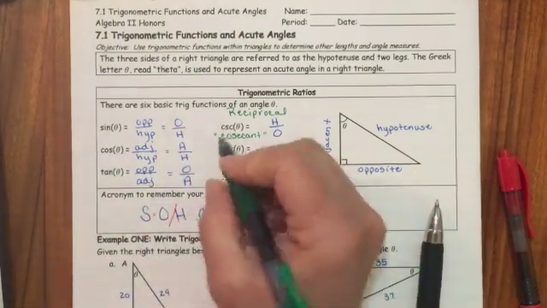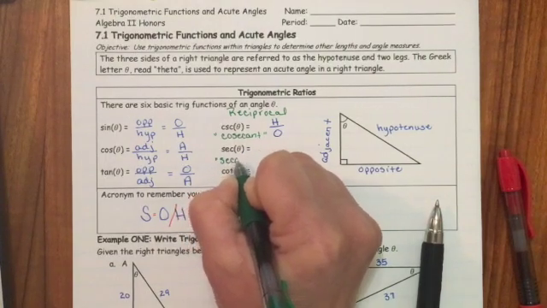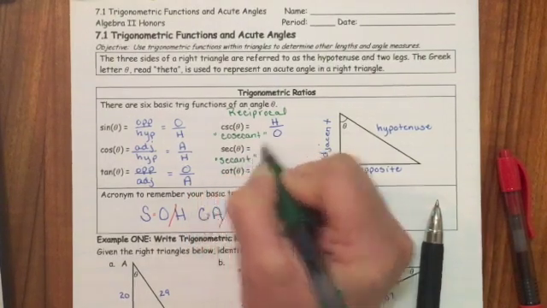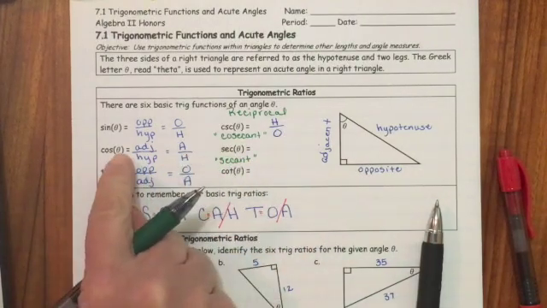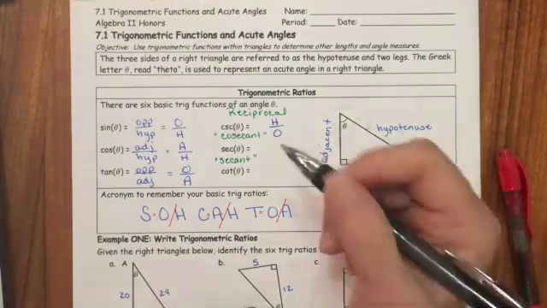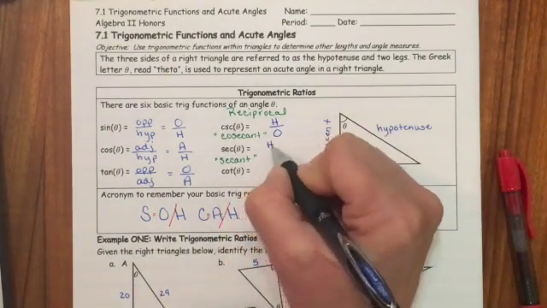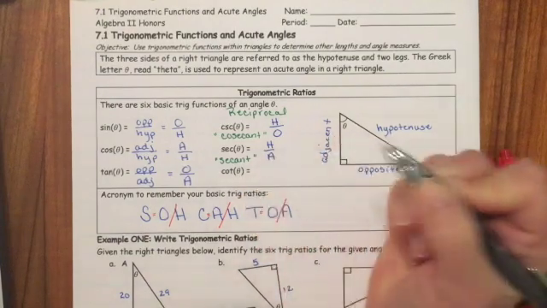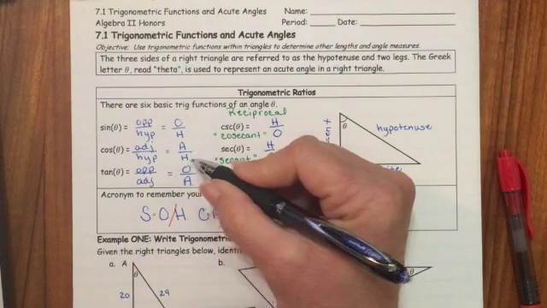And then this is the abbreviation for secant, and the secant is the reciprocal of the cosine. So we're going to write and define the secant as the hypotenuse compared to the adjacent. Now the hypotenuse is in the numerator instead of the denominator.